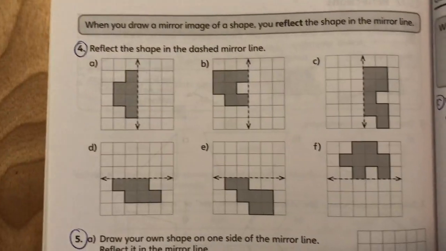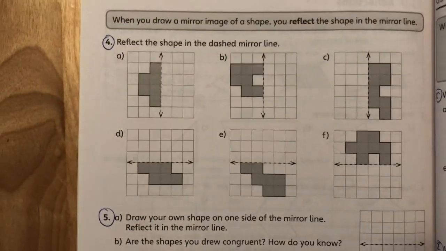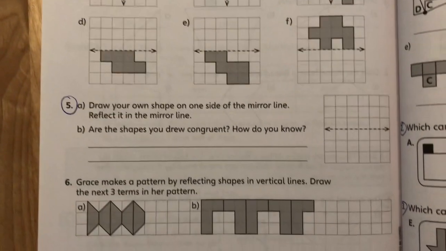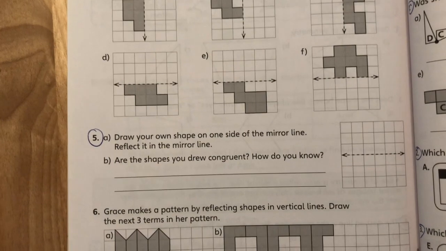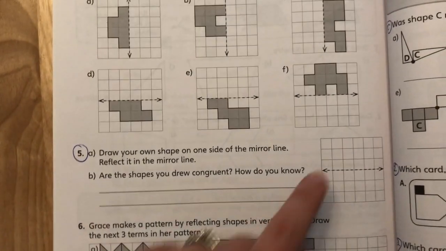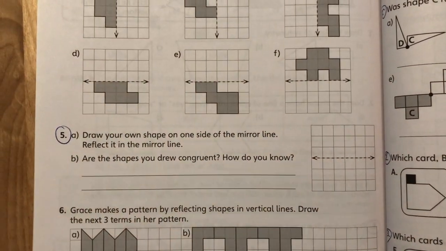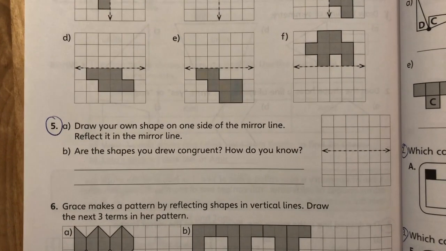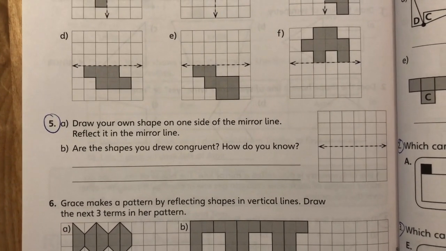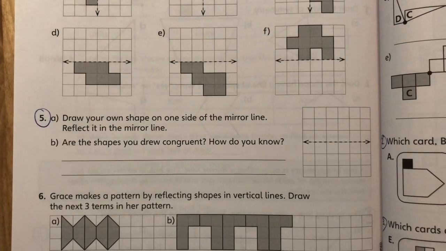And then, actually, let me just go back to this one very quickly. For these 3, if you want to turn your book, because that helps you think it through a little bit more clearly, that's fine. And in number 5, they have this empty grid here with a reflection line. You're going to get to draw your own shape on one side of the mirror, and then you will reflect it on the other side. So don't drive yourself crazy by making it super difficult, but don't just make it extraordinarily easy either, please. Challenge yourself without being insane.